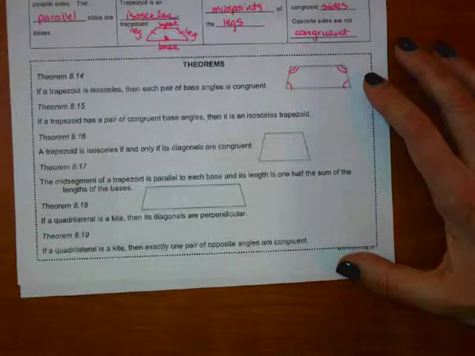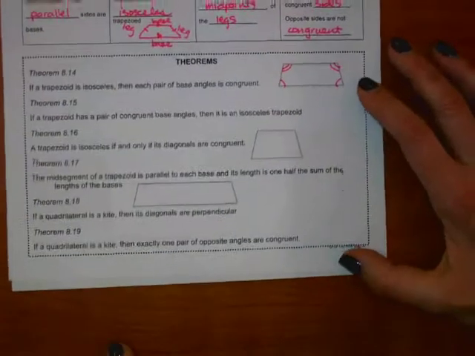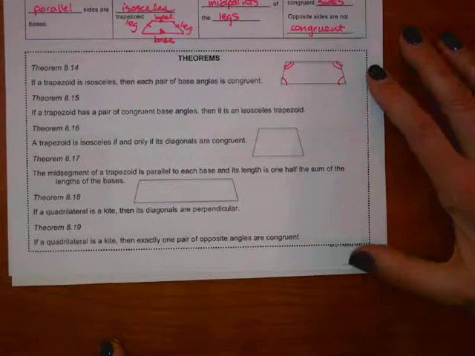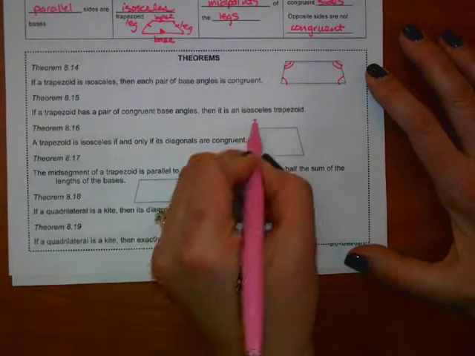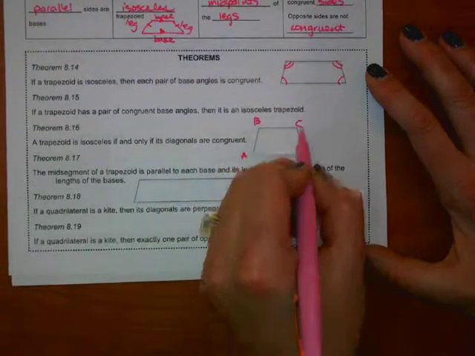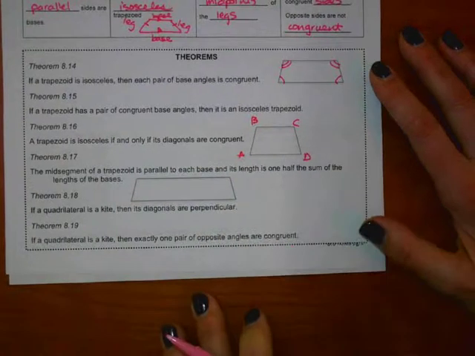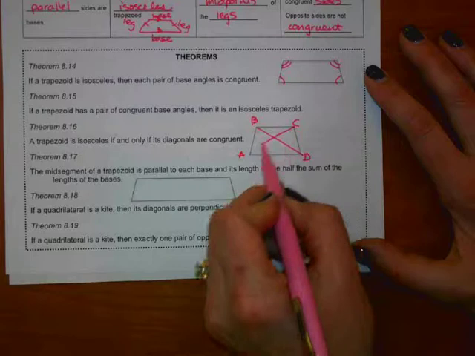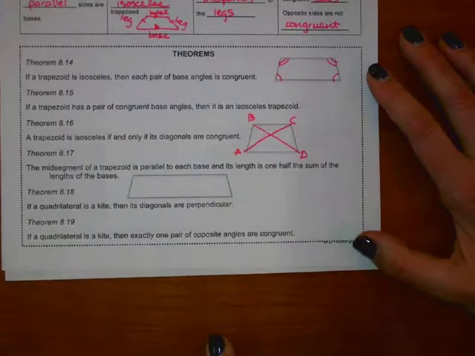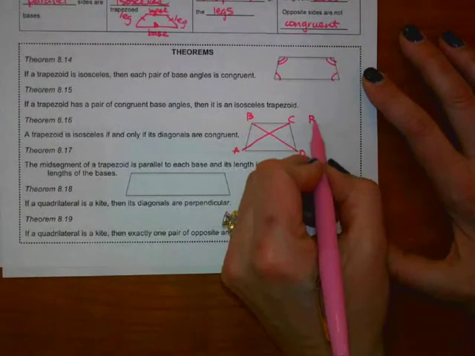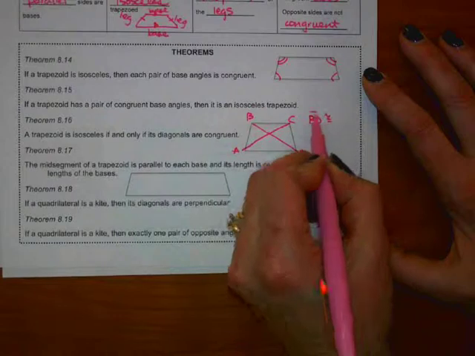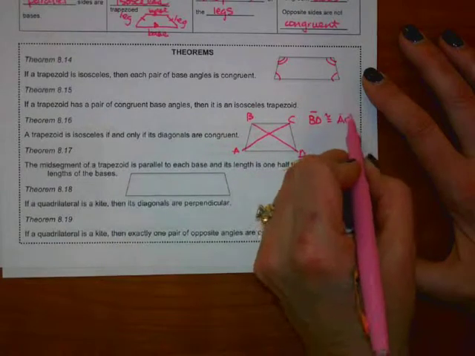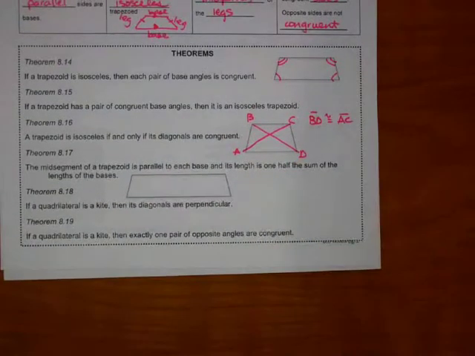A trapezoid is isosceles if and only if its diagonals are congruent. So let's label this A, B, C, D, and we're going to draw these diagonals. If it tells you that BD is congruent to AC, then you know it's an isosceles trapezoid.